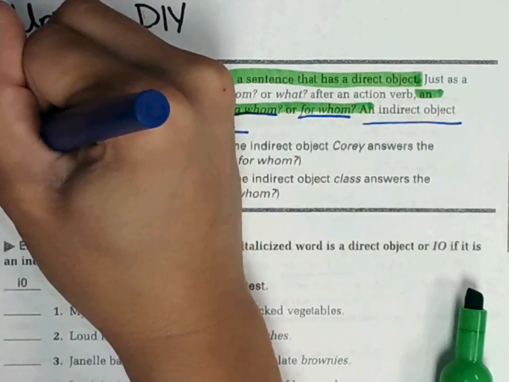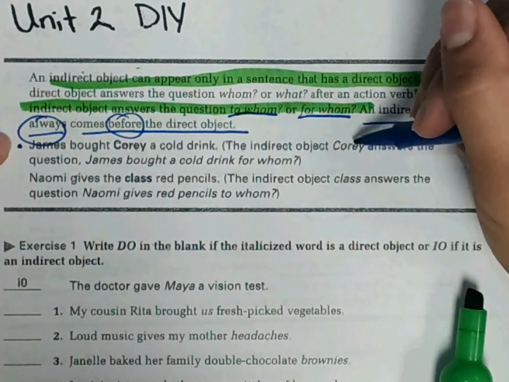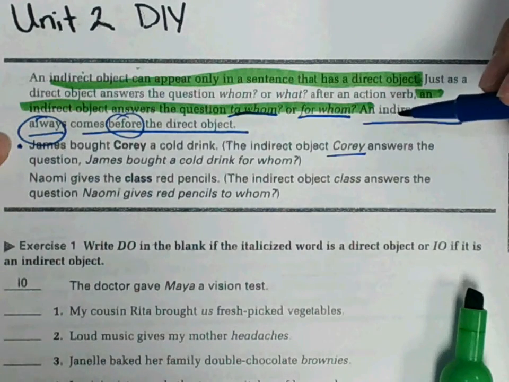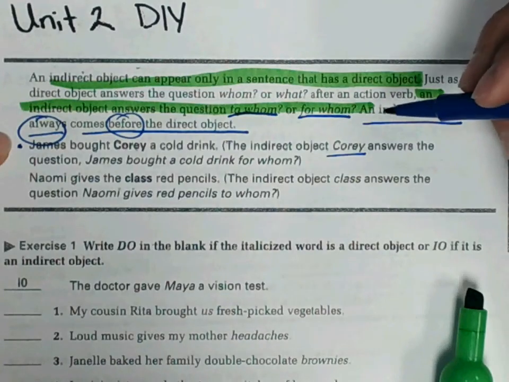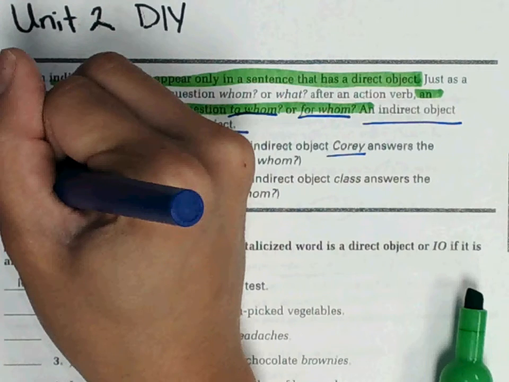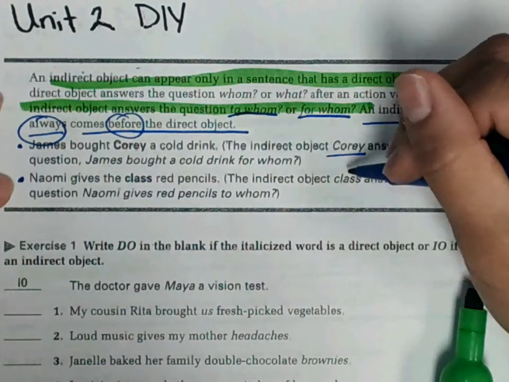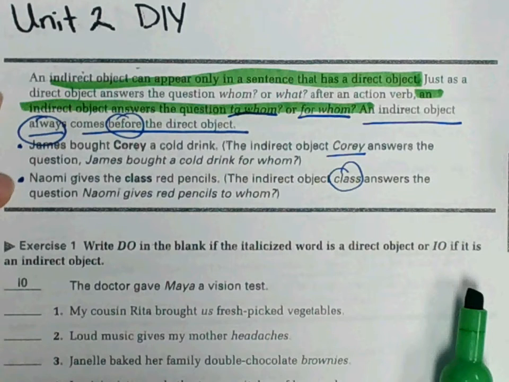So let's look at our first example. James bought Corey a cold drink. The indirect object, Corey, answers the question, James bought a cold drink for whom? Now let's look at the second example. Naomi gives the class red pencils. The indirect object, class, answers the question, Naomi gives red pencils to whom?